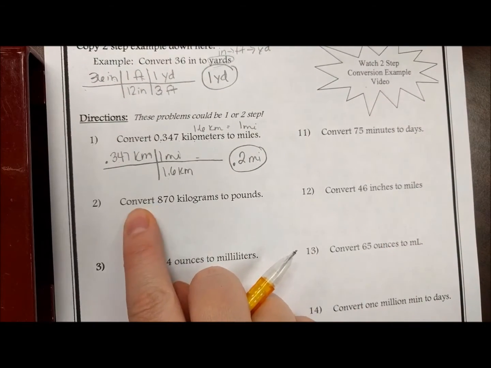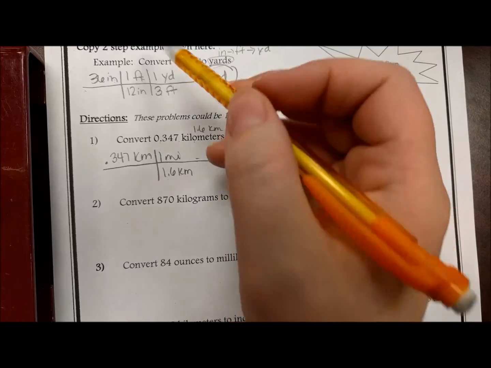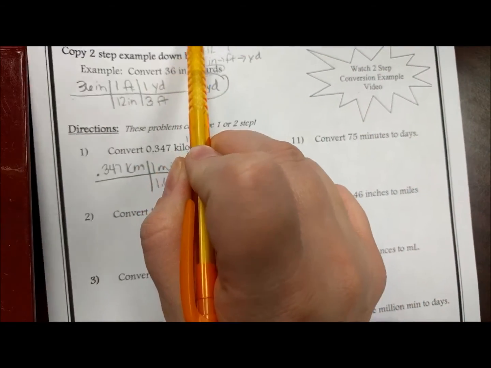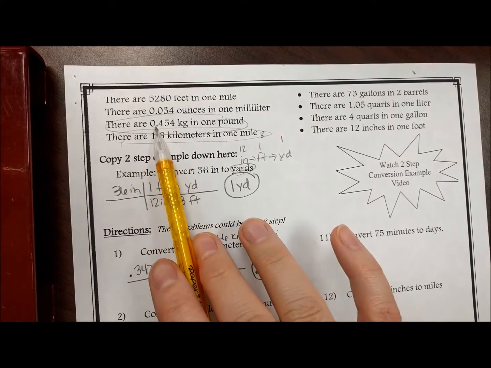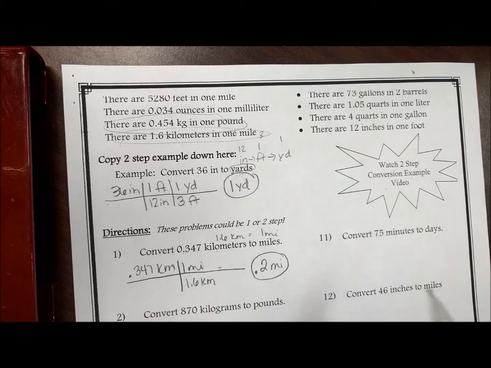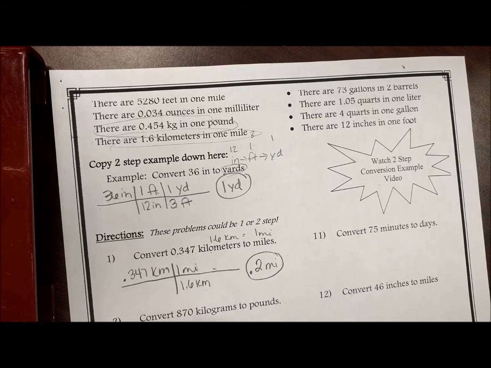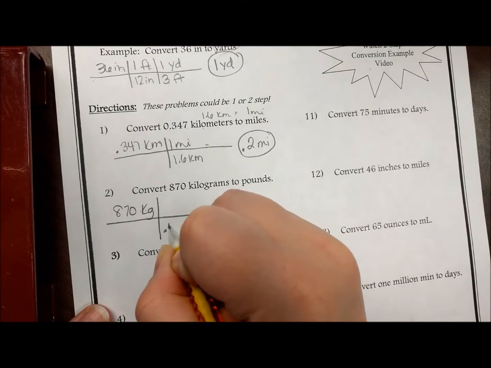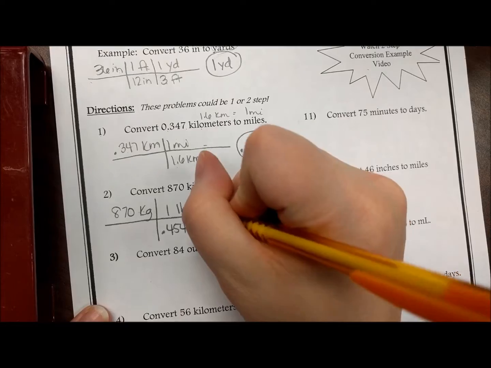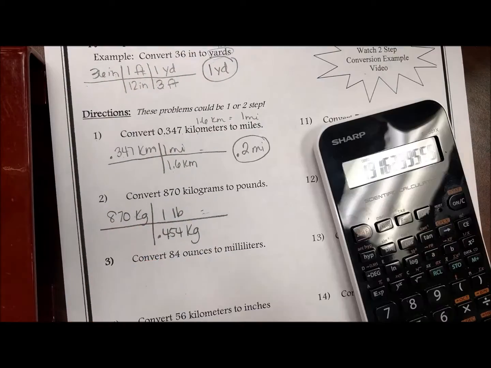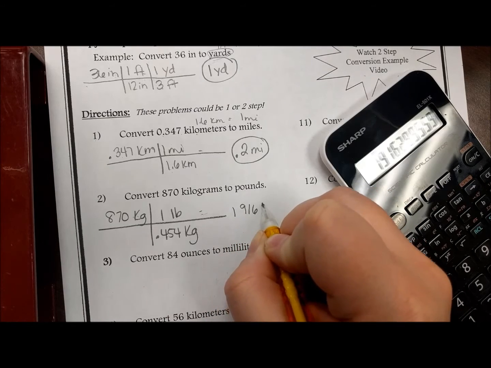Okay. Number 2, convert 870 kilograms to pounds. So let's see if there's a conversion factor for kilograms to pounds. And there is right here. It says there are 0.454 kilograms in 1 pound. So they give me kilograms. Kilograms have to go here. So 0.454 kilograms in 1 pound. And again, that's a one-step problem. I'm going to go ahead and just round this to a whole number. So 1,916 pounds, about.